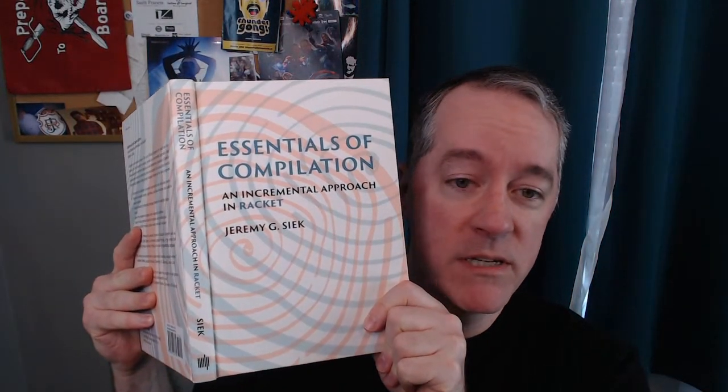If this is your first time on the stream, we're working through this book, Essentials of Compilation, an incremental approach in Racket, but we're using the Gleam language. Gleam is a strongly typed language that compiles to the Erlang VM and also to JavaScript. And it's a great little language. Its syntax looks a little bit like Rust, a little bit like some other things. And it's an interesting alternative to having the kind of dynamic typing that you get from Erlang and Elixir, and LFE for that matter.